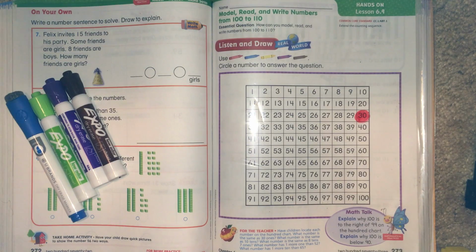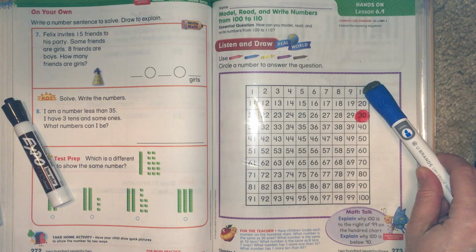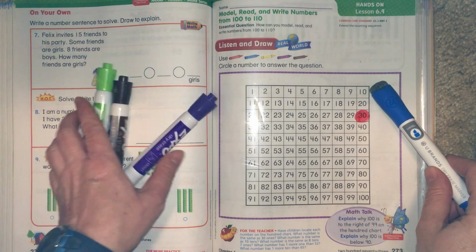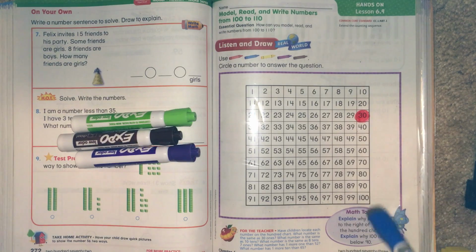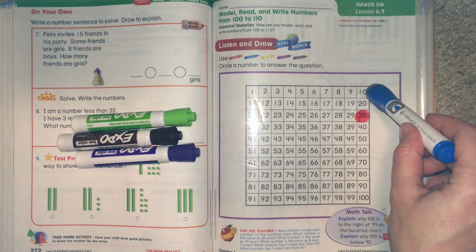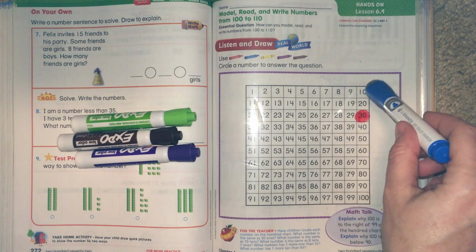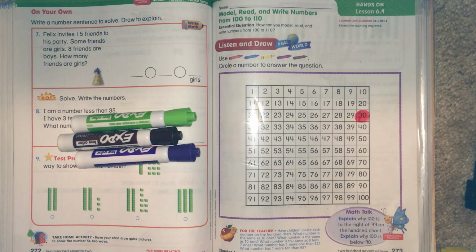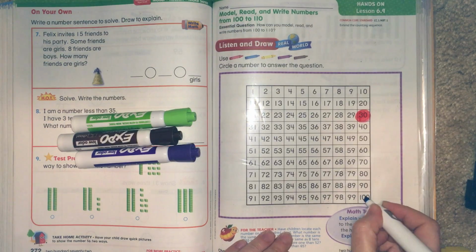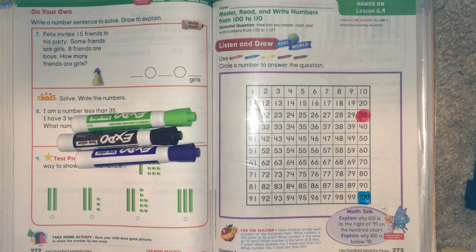All right. What number is the same as 10 tens? Let's find blue. 10 tens. Would it just be 10? No, that's just one set of 10. That's just 10 ones. 10 tens. Well, let's find our tens. Let's count by tens 10 times. 1, 2, 3, 4, 5, 6, 7, 8, 9, 10. So that'll be the whole thing. 10, 20, 30, 40, 50, 60, 70, 80, 90, 100. 10 tens is 100. We'll color or circle that in blue.